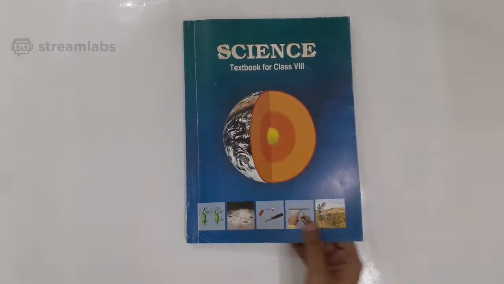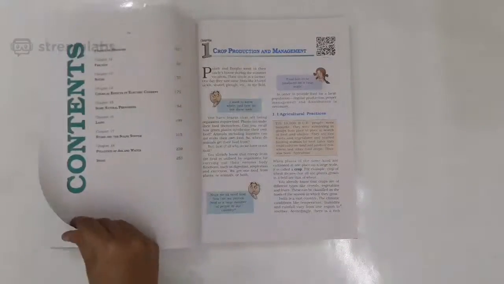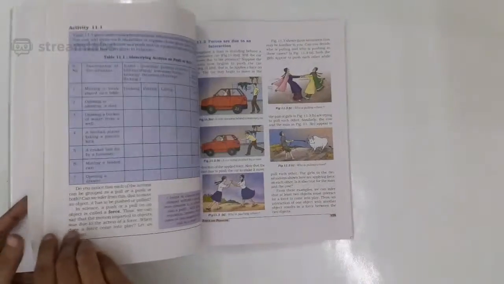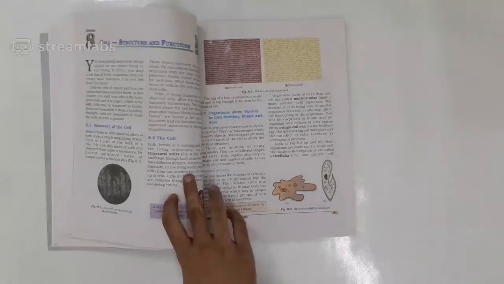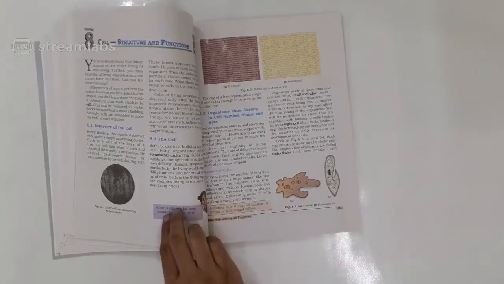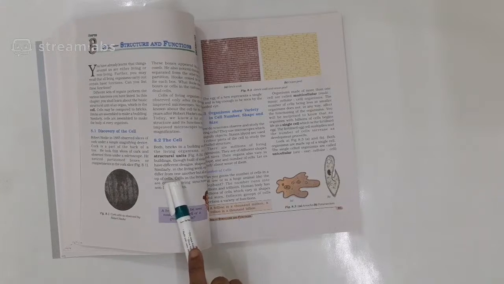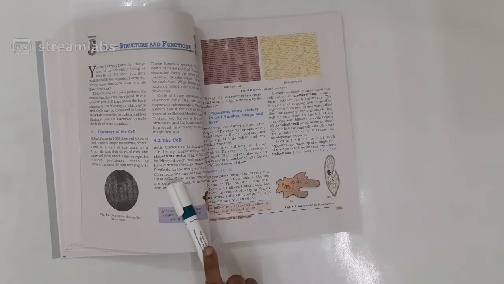Today we'll be continuing the chapter that is Cell Structure and Function. It is chapter number 8 on page number 90 from the NCERT book. In the previous class, we have learnt about the cell theory and the discovery of the cell.